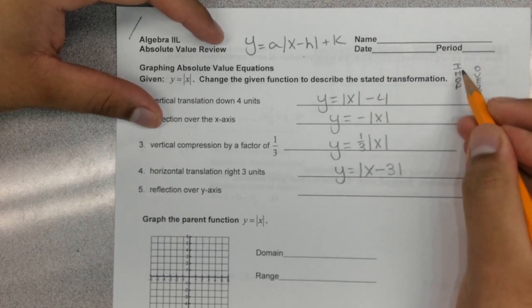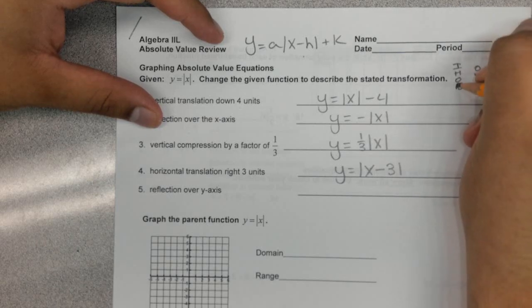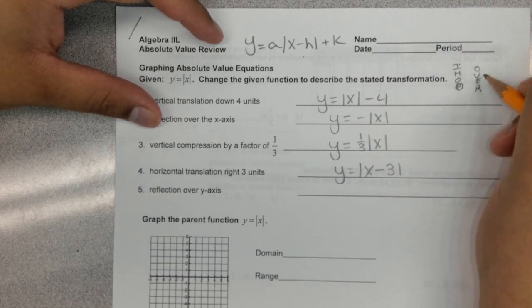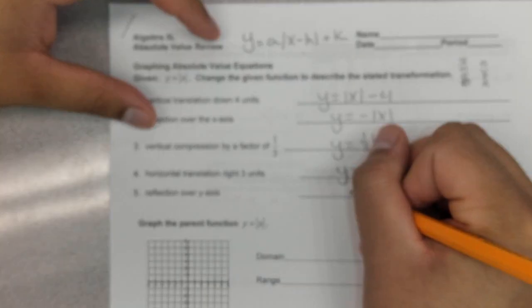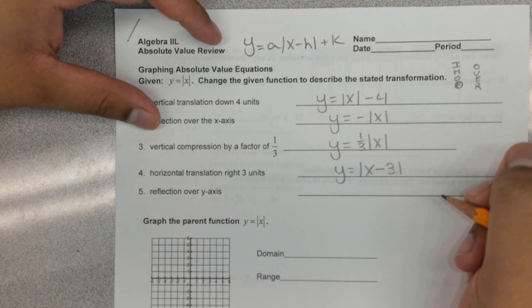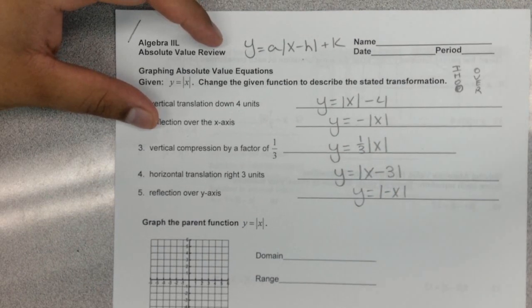So remember, IHOD and OVER. Inside, horizontal, opposite domain. Over, outside, vertical, exact range. And then reflection over the y-axis. We really didn't talk much about that one, but that's just when there's a negative on the inside.